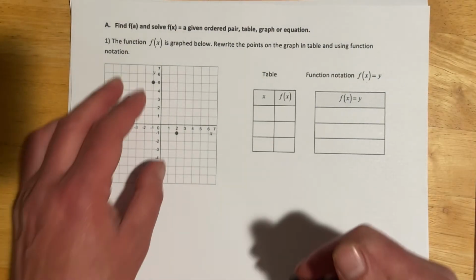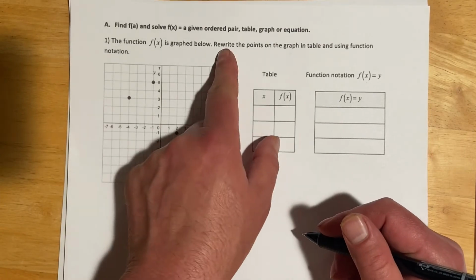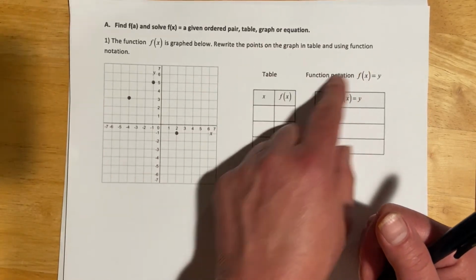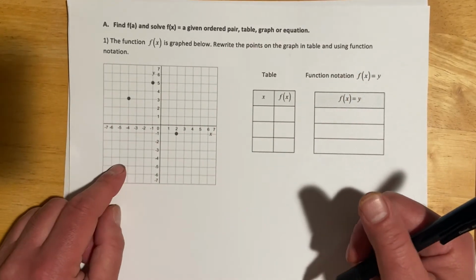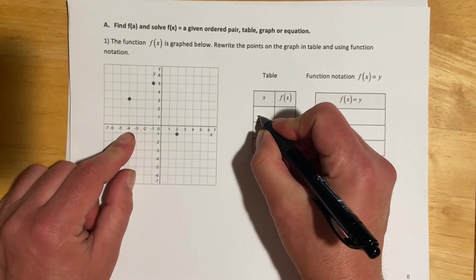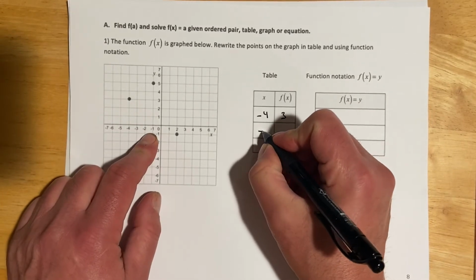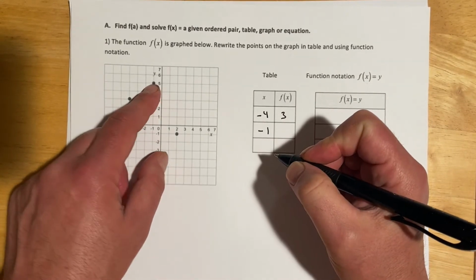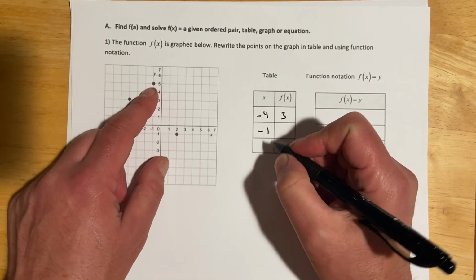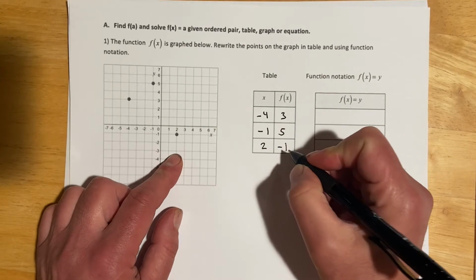Okay, so for this first one, the function f of x is graphed below, so it's just these 3 dots. Rewrite the points on the graph in the table, and then also using function notation. I'll just go left to right. Looks like for this one, when x is -4, y is 3. For this one, when x is -1, y is 5. And here when x is 2, y is -1.